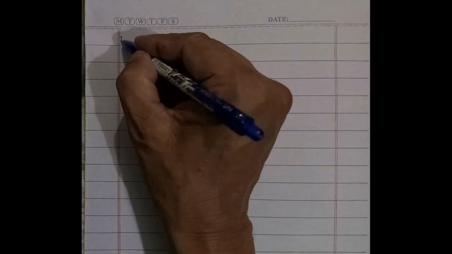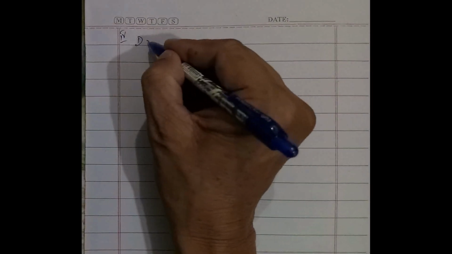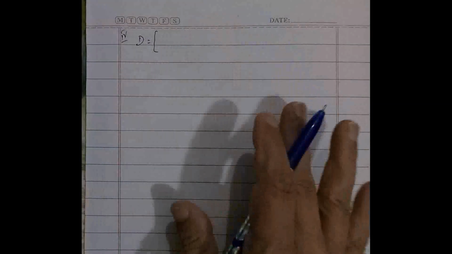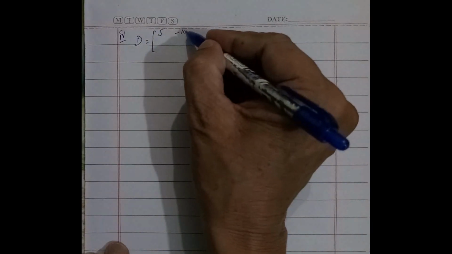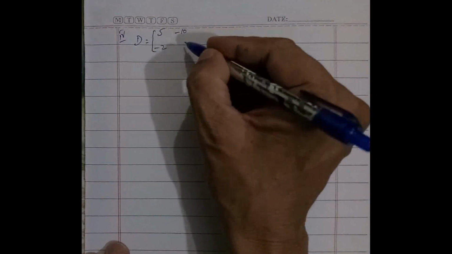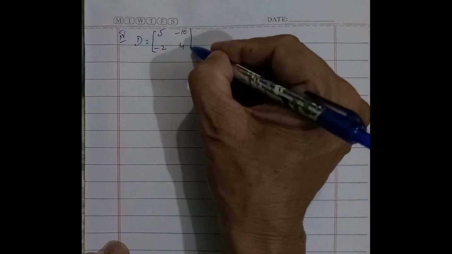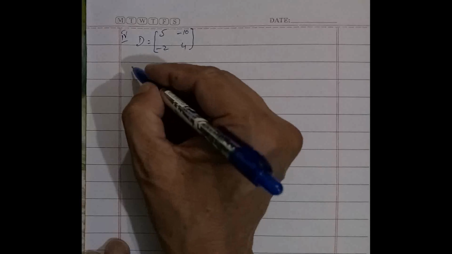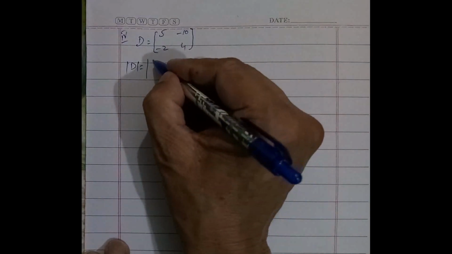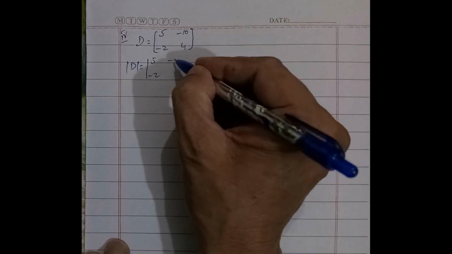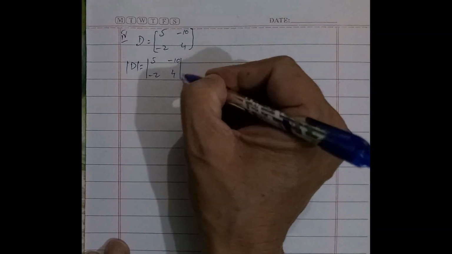D matrix. The D matrix is [5, -2; -10, 4]. Now we find the determinant of D, which is the determinant of [5, -2; -10, 4].